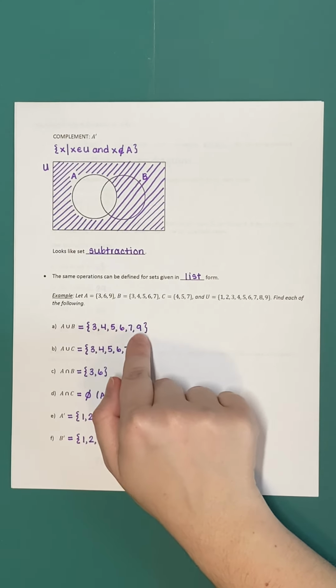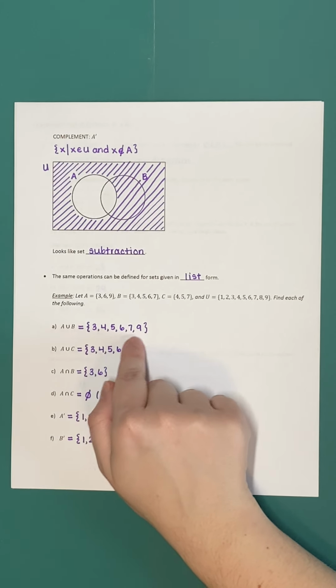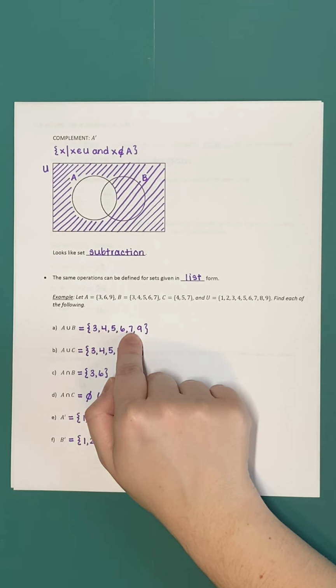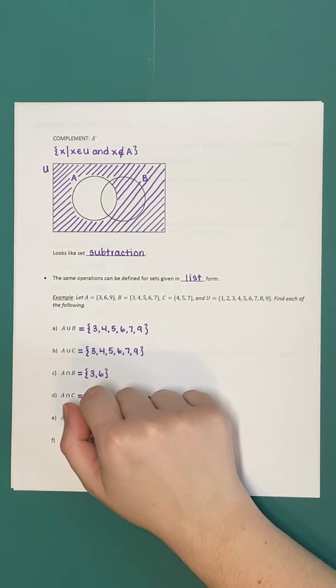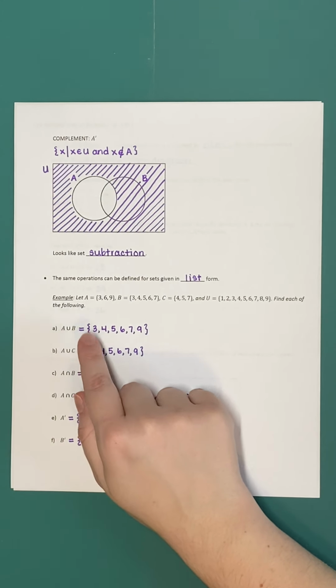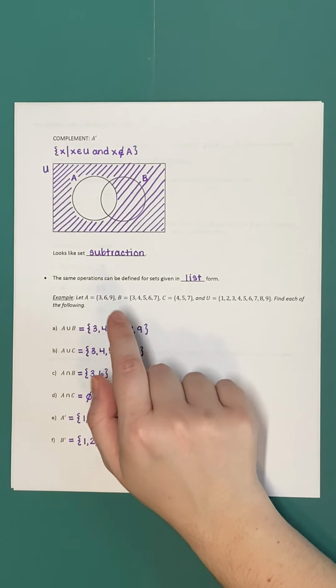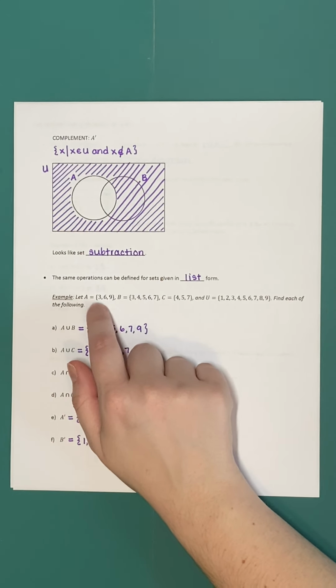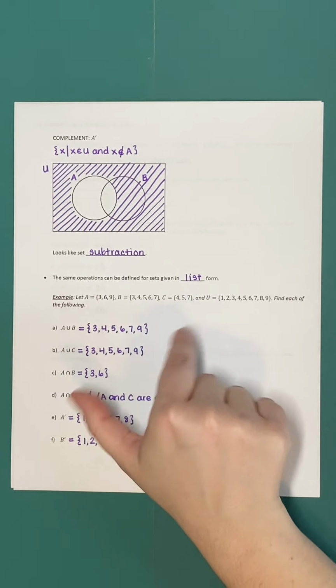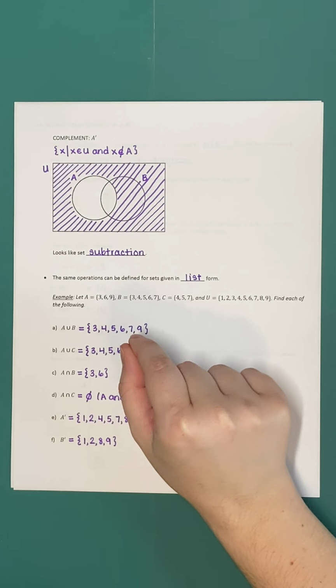So if we were to make a list in ascending order, again, order technically doesn't matter, but it's a good habit to get into to have a meaningful order, then A union B is going to be 3, 4, 5, 6, 7, and 9. All the elements in A, all the elements in B combined together into one set.